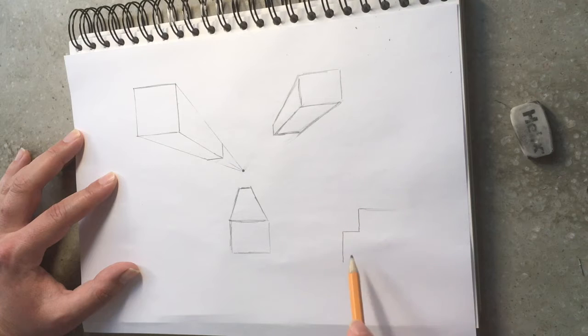So once you've had a go at trying your basic shapes, your square buildings or rectangular buildings, you can have a go at doing something a bit like this. I'm going to draw a shape, it's a bit like an L shape roof.